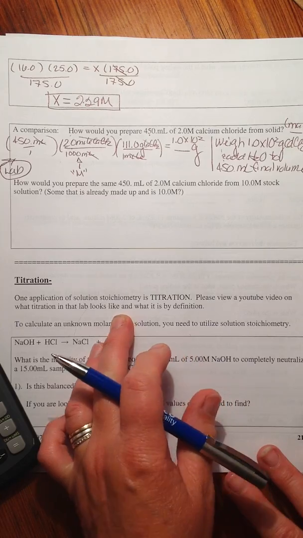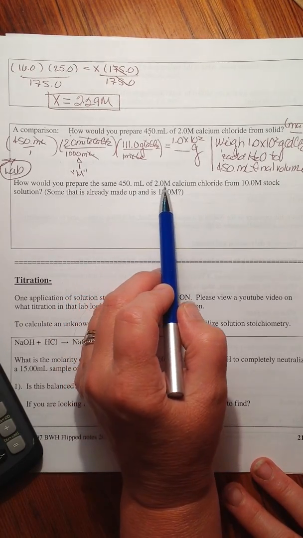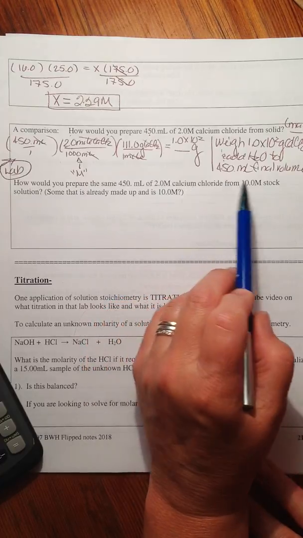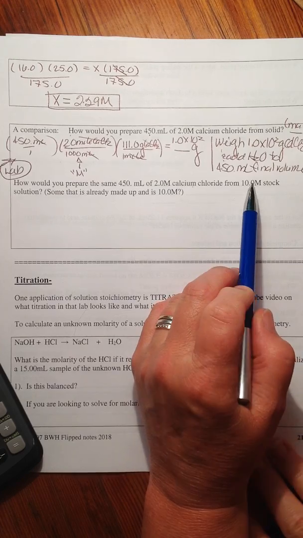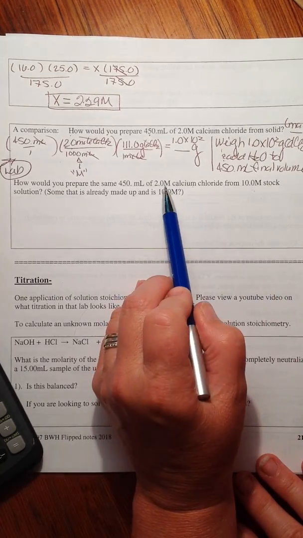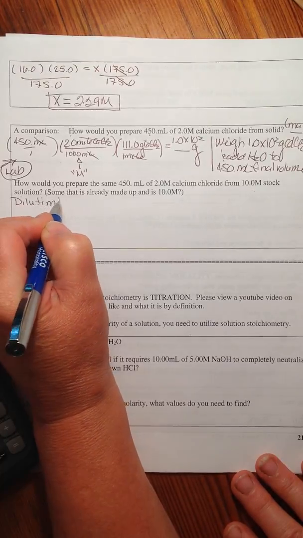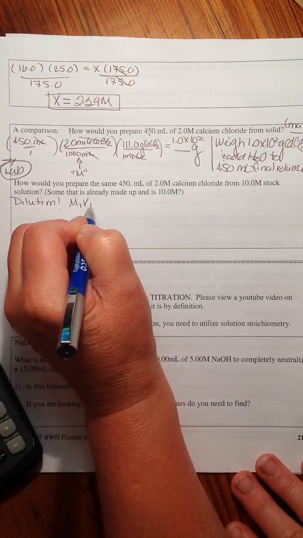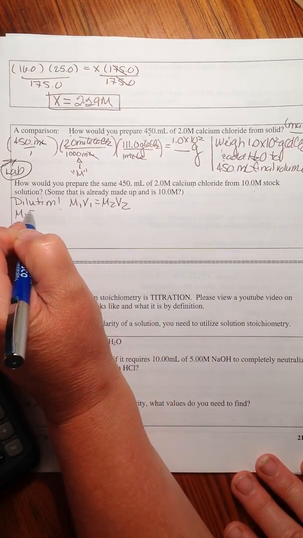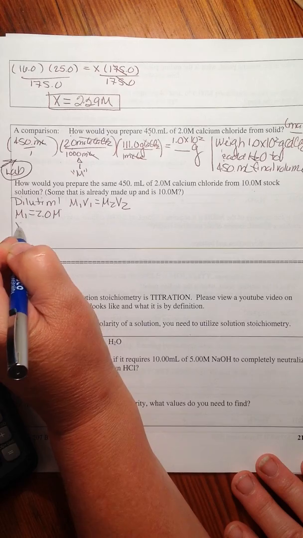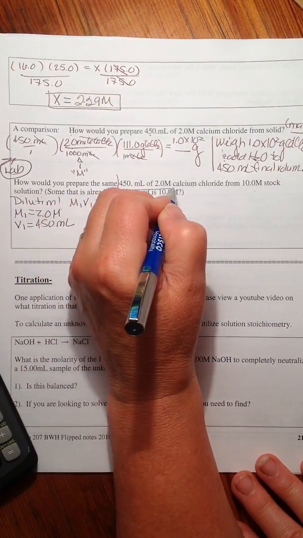Now by comparison, how would you prepare the same solution if you have a stock solution already made up? Well, we're going to go from 10 molar to 2 molar, so this is a dilution. That means you're going to use M1V1 equals M2V2. M1 is 2.0 molar, V1 is 450 milliliters. These two go together.